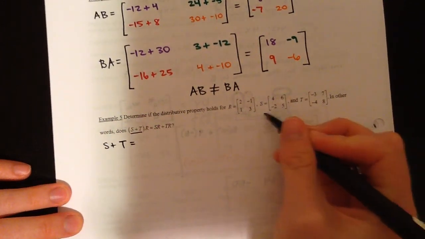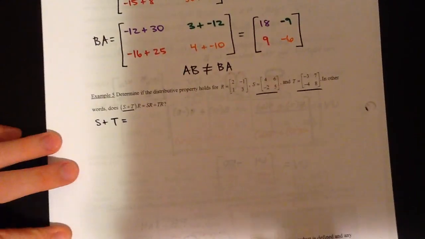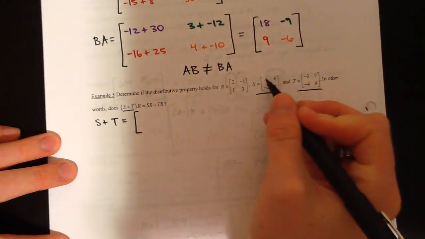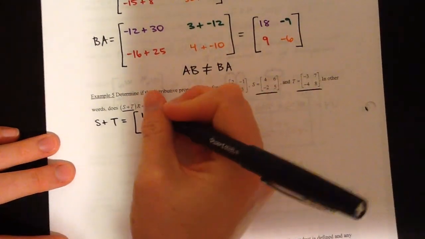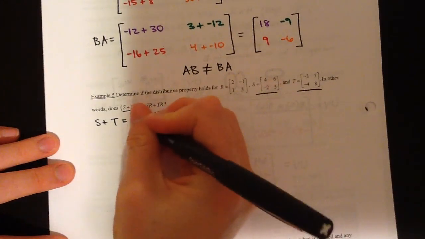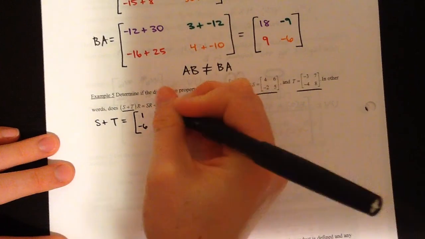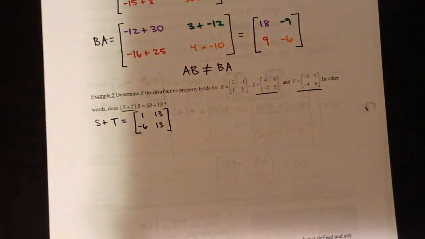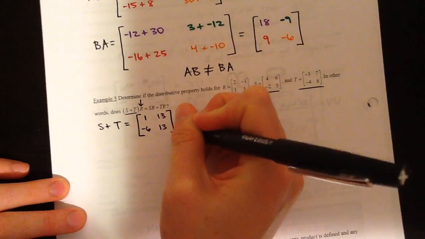So we are taking matrix S, matrix T, adding them together, which means combining up all their values. So for my first value, I add the 4 and the negative 3, and I get 1. Then I add the 6 and the 7, and I get 13. I add the negative 2 and the negative 4, and I get negative 6. And then I add the 5 and 8, and I get 13 again. So that is my new matrix, S plus T. So what I then want to do, according to this, is multiply it by R. So let's multiply it by R.